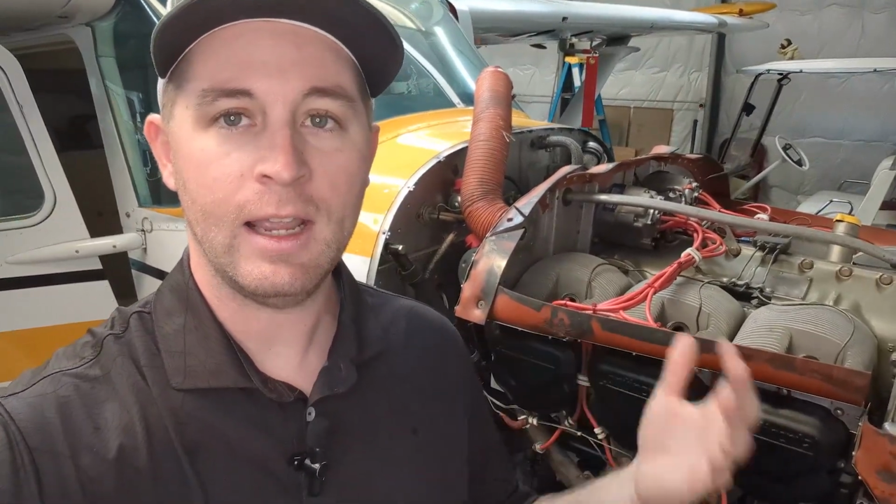Hey there, future aviators. Learning aircraft systems is one of the most complicated parts of learning to fly and something that is often overlooked. So today, let's take a look at aircraft engines and their components. I'm standing in front of an A model Cessna 182, which has a Continental O-470 engine. Okay, that's great, but what do all these numbers and things mean?